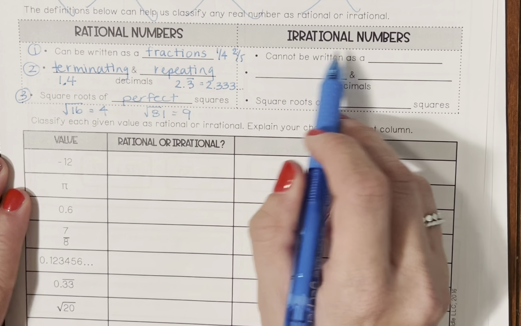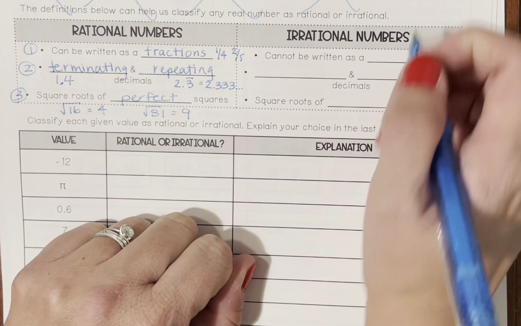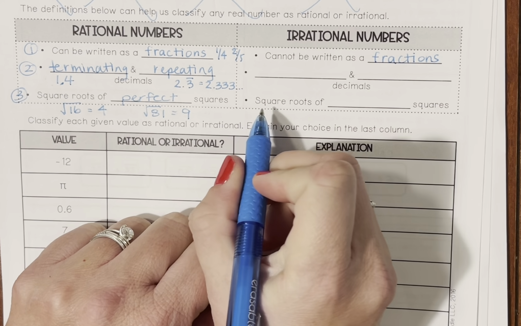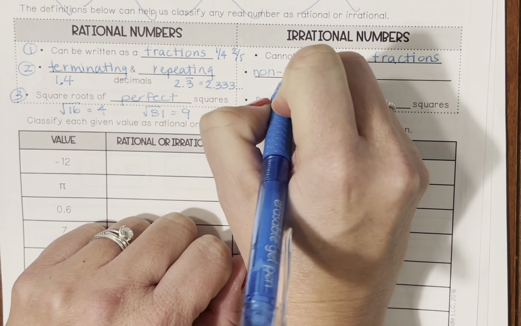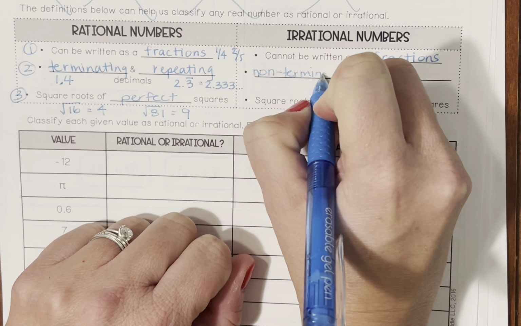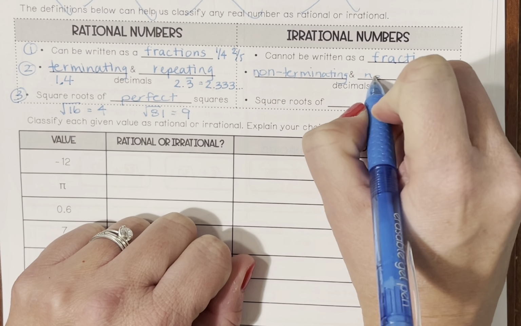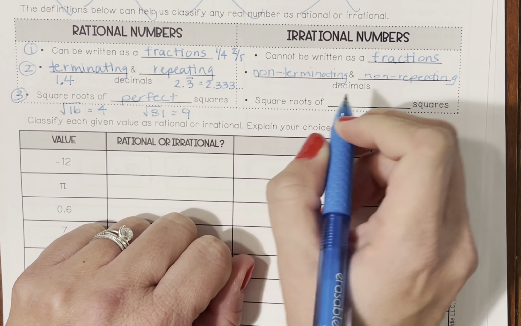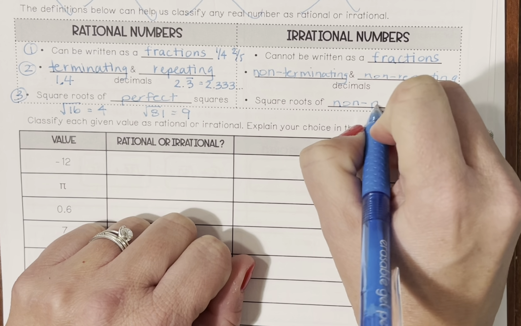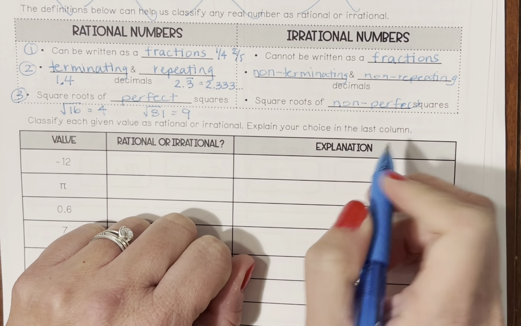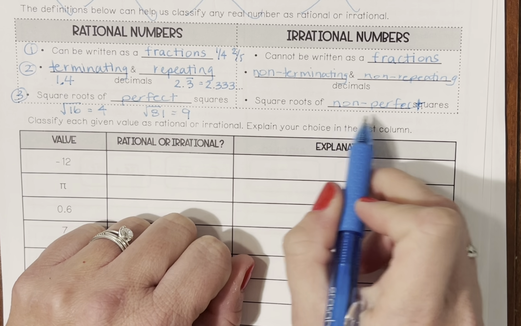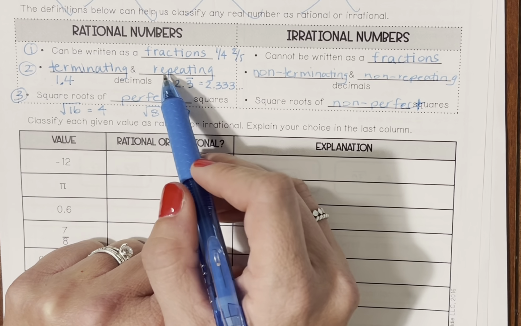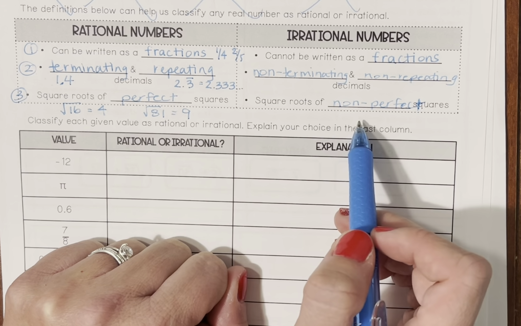All the other types of numbers are called irrational. So irrational numbers cannot be written as a fraction. They are non-terminating and non-repeating decimals, or they are square roots of non-perfect squares. So you can see I'm using a lot of oops, I didn't really have enough room, but that says non-perfect squares. So instead of perfect, non-perfect. Instead of terminating, non-terminating. Instead of repeating, non-repeating. But let's talk about what all these things mean.